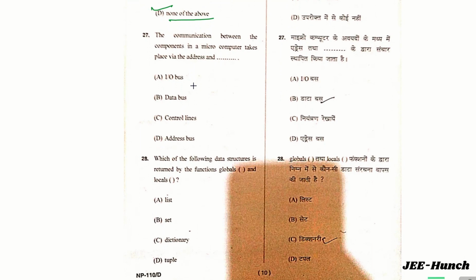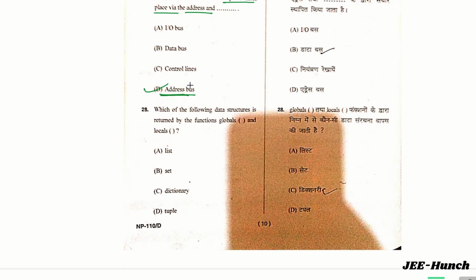Question number 27. The communication between the components in a microcomputer takes place via address and. So option number D is correct. Address bus, via address bus. 28. Which of the following data structures is returned by the functions globals and locals? So the answer is option C, dictionary.